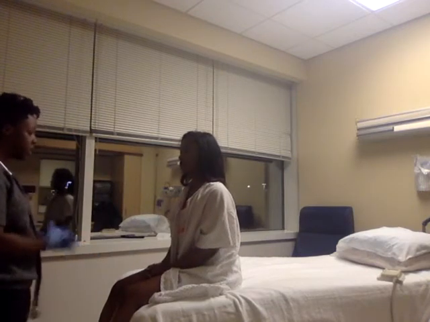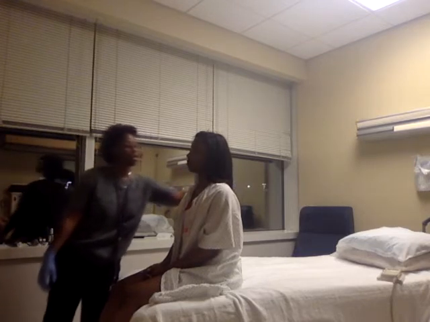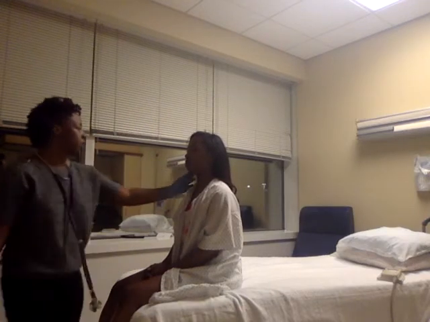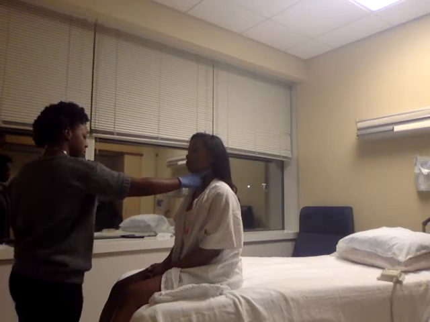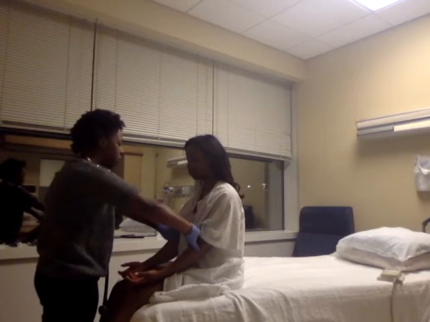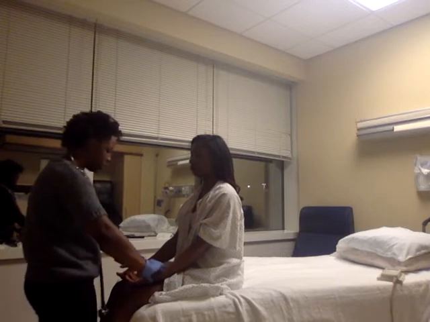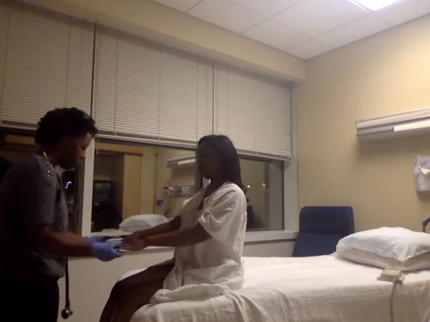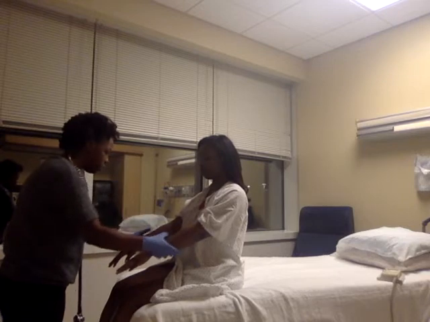I'm now going to assess your blood vessels. I'm going to look at your neck for any vein distension. I'm going to feel for your carotid pulse. Can you hold your arms out? I'm going to feel for your brachial pulses, and then your radial pulses. Can you hold your hands out? Looking for your capillary refill and checking your skin for edema.